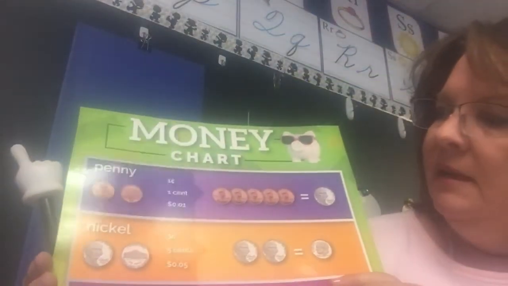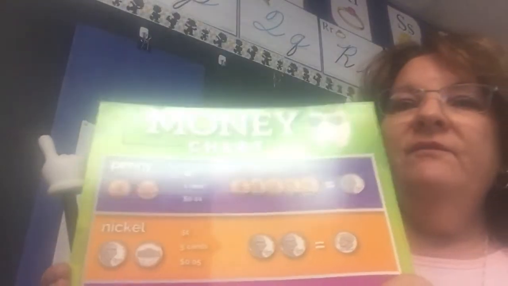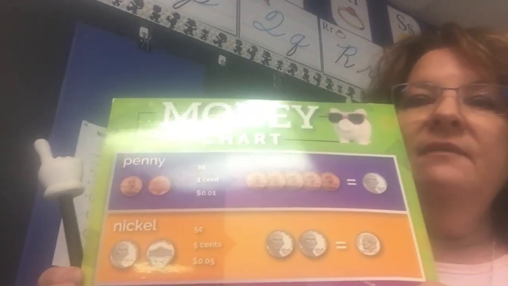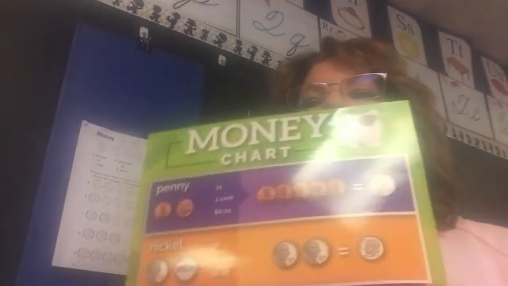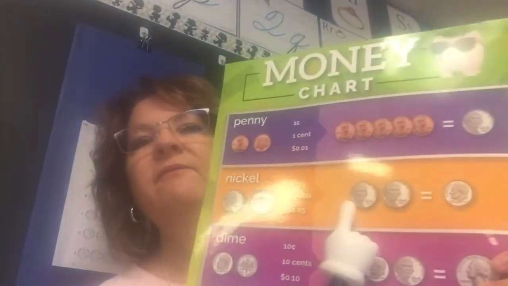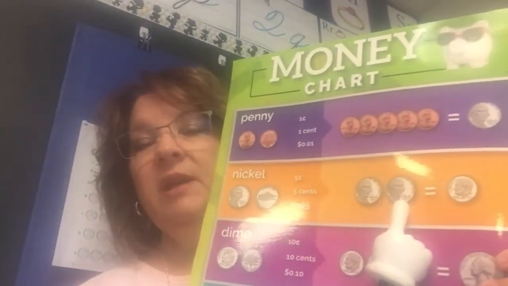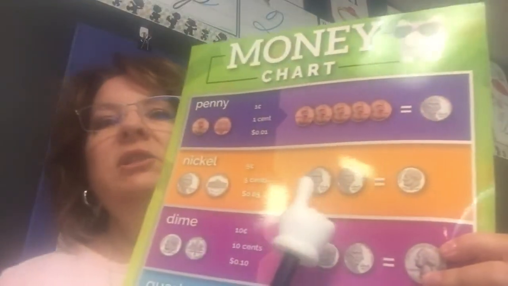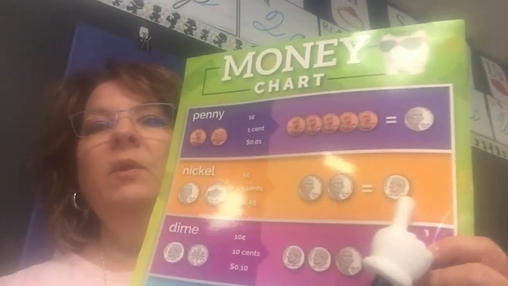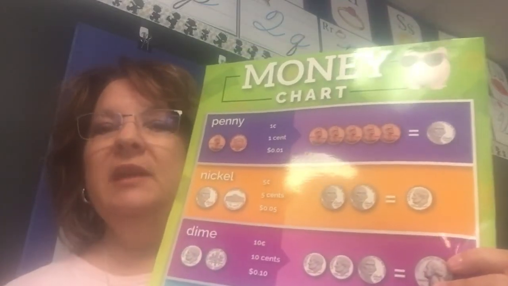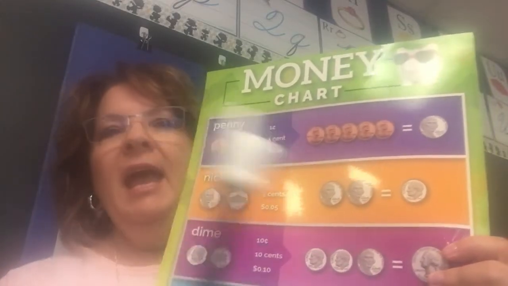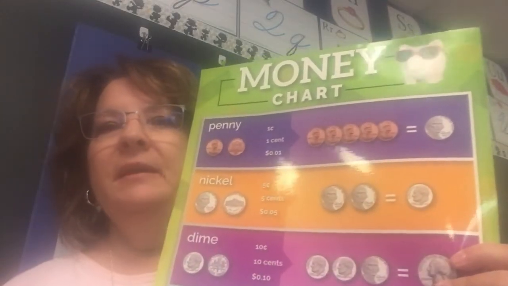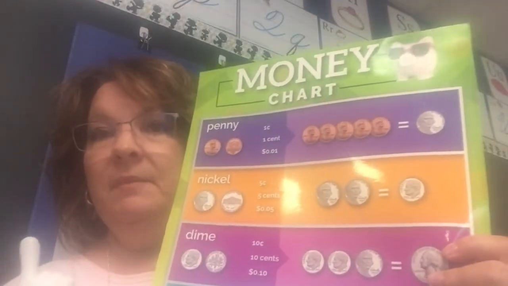Now, let's look at our next one. A nickel is worth 5 cents. It shows you the front and the back of the nickel. So, let's count our nickels. 5, 10. 2 nickels would be 10 cents, or 2 nickels equals 1 dime. Would you rather carry 2 nickels in your hand or 1 dime? Me too. 1 dime would be a whole lot easier. How many pennies would it take to make 1 dime? Good, 10, because we count pennies by ones.